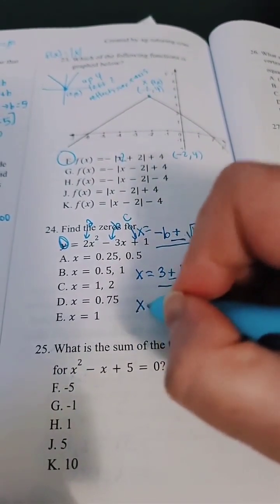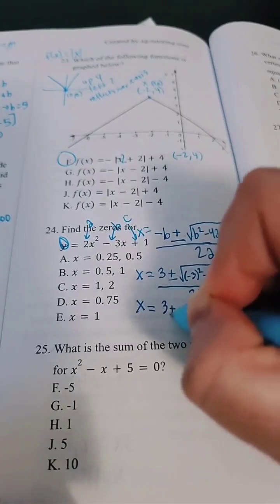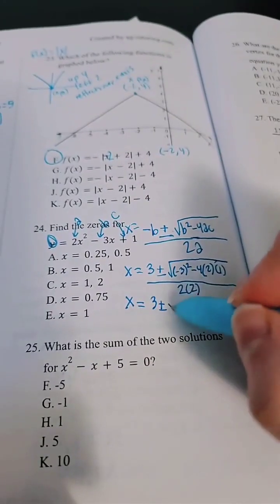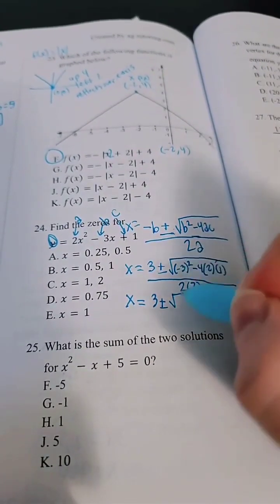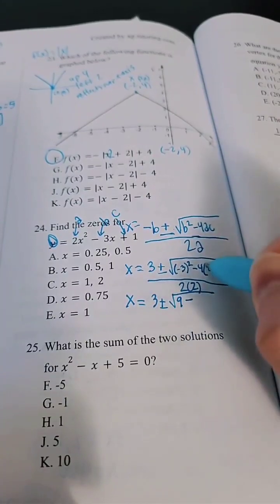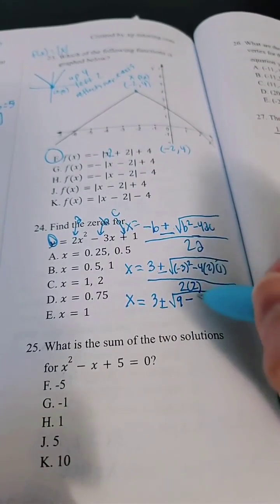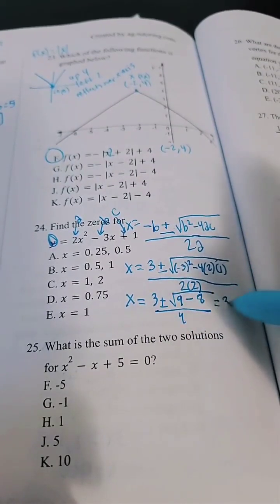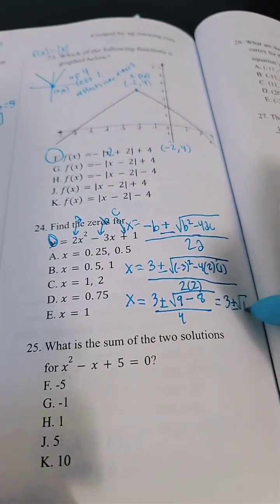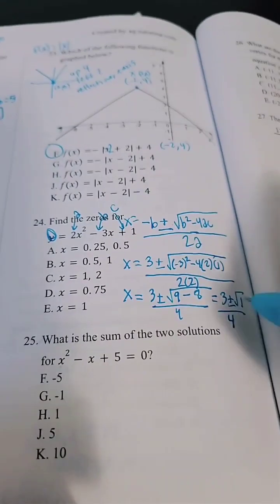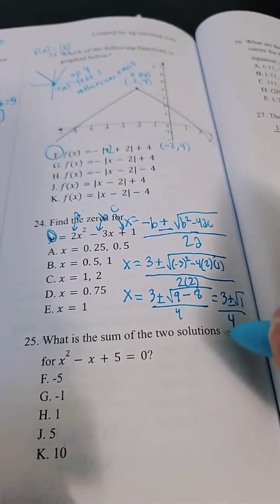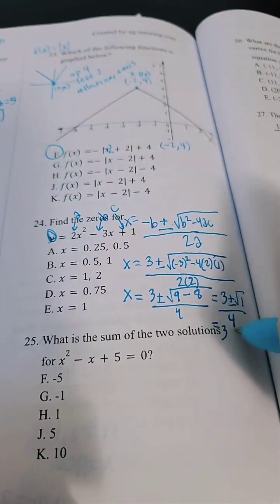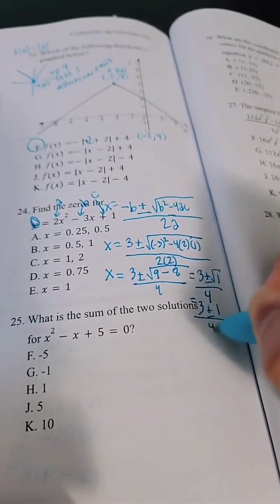So now x is equal to 3 plus or minus the square root of negative 3 squared, which is 9, minus 4 times 2 times 1, which is 8, over 4. So that's equal to 3 plus or minus the square root of 1, over 4. The square root of 1 is just 1, so this is 3 plus or minus 1 over 4.